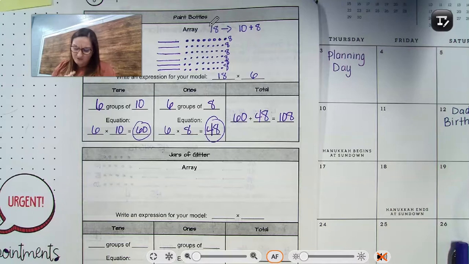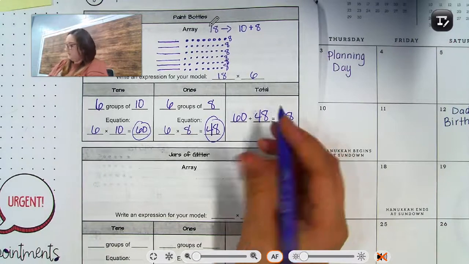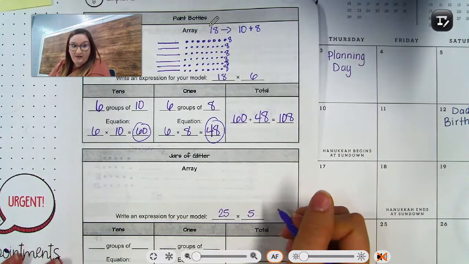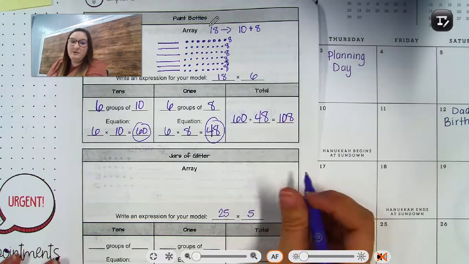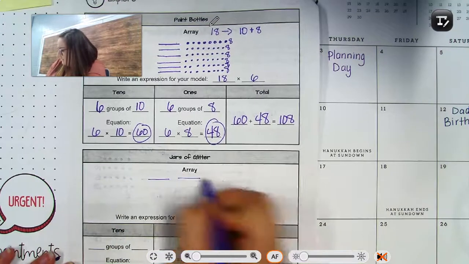There are 5 shelves of jars of different colored glitter. Each shelf has 25 jars on it. How many jars of glitter are there? So we're going to be using base 10 blocks to create an array to represent the jars of glitter. I know that I have 25 jars on 5 shelves, so I'm going to take 25 times 5. And remember, we're going to be using tens and ones. So 25 has 2 tens and 5 ones.